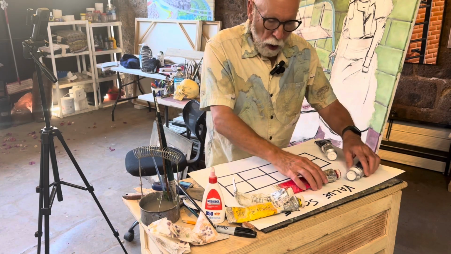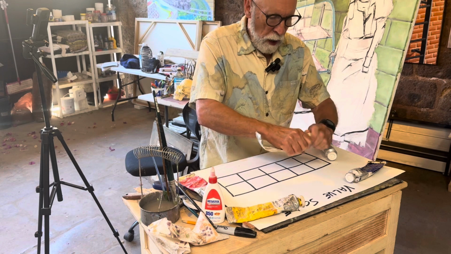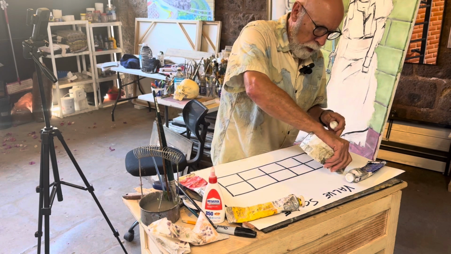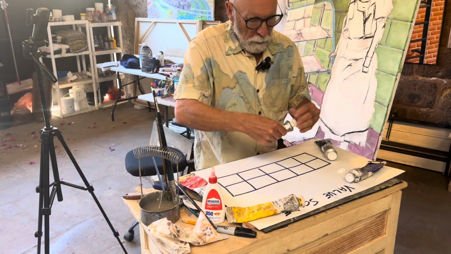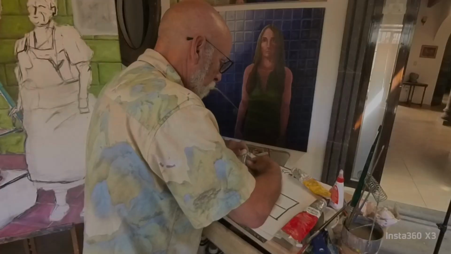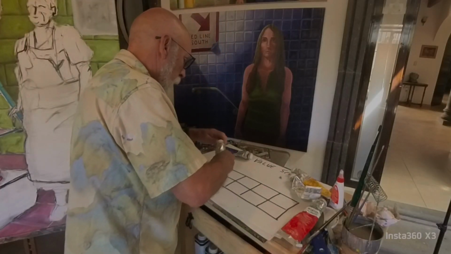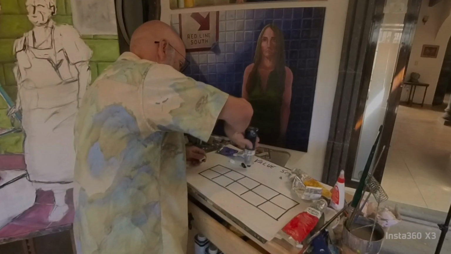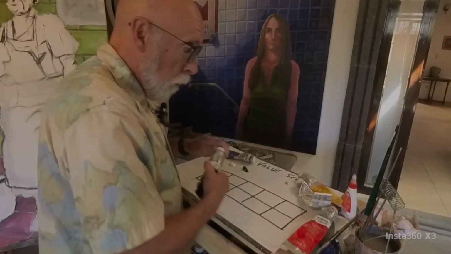So let's start off by creating just sort of the value scale here, along that scale right there, just to give us something to go by. Now, I actually need very little black. That right there is probably more black than I would need.